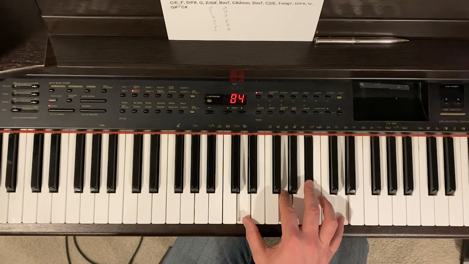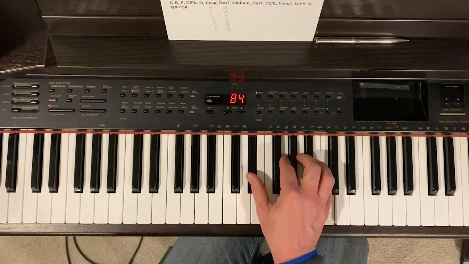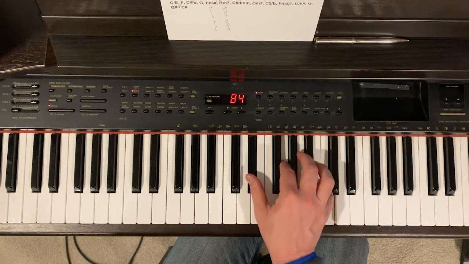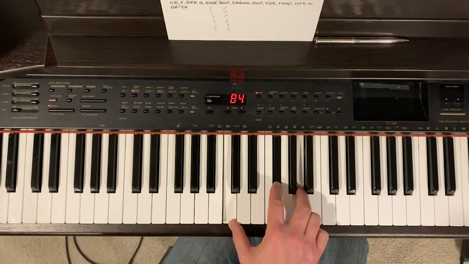All right, the second chord is going to be a C minor. So it's only 3 notes. The first chord is 4 notes. All right, third chord is also 3 notes. It's a D7.